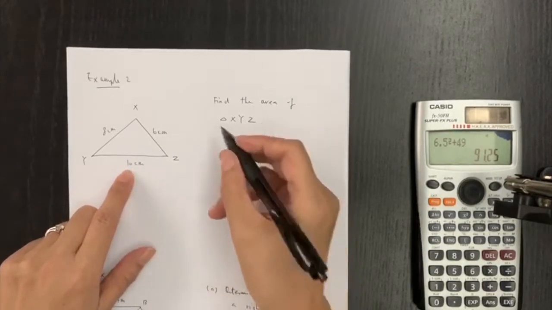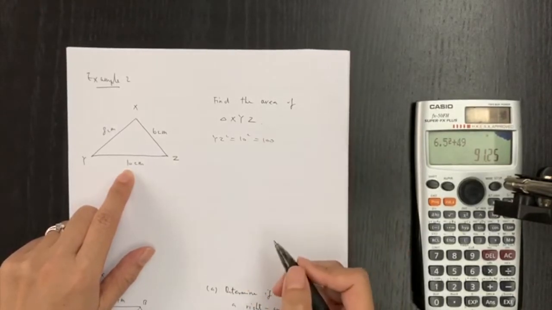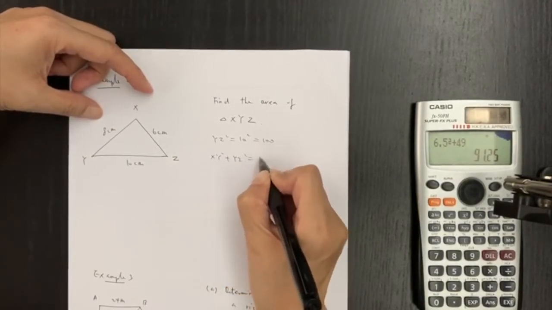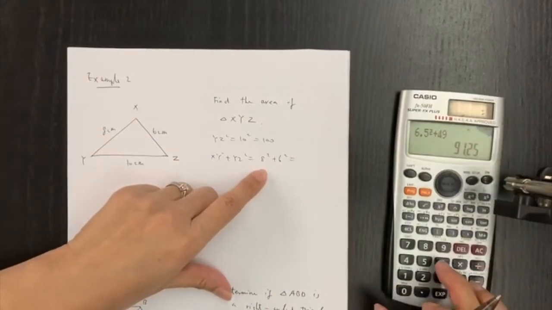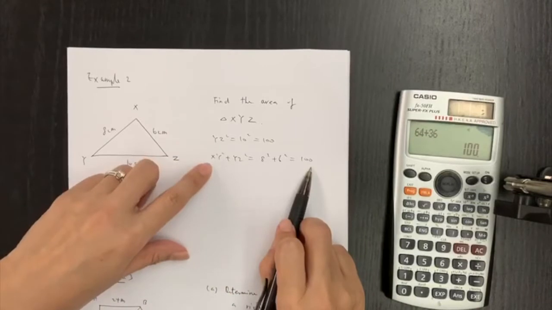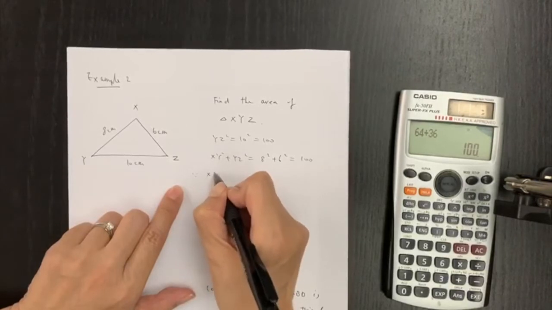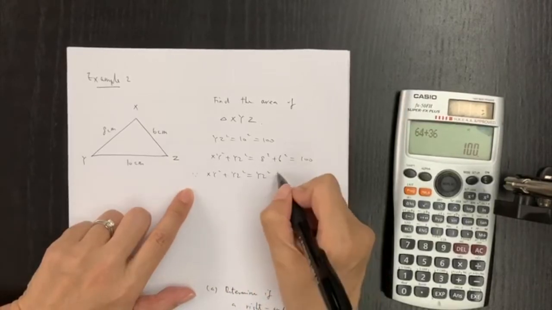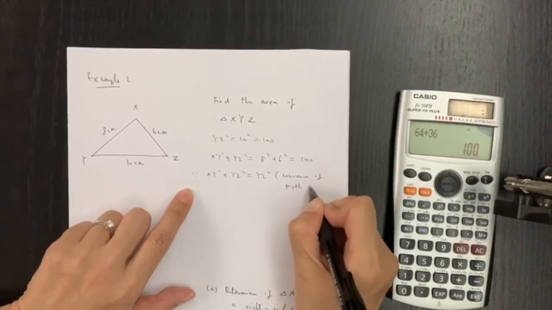Okay, so this is the longer side. So I start with this is equal to 10 squared, so this is 100. Okay, so for the other two, I have XY squared plus YZ squared is equal to 8 squared plus 6 squared. So 8 squared is 64 plus 36. Oh, this is also the same, right? So I can say this is a right-angled triangle. So since XY squared plus YZ squared is equal to XZ squared, the reason is converse of Pythagoras theorem.